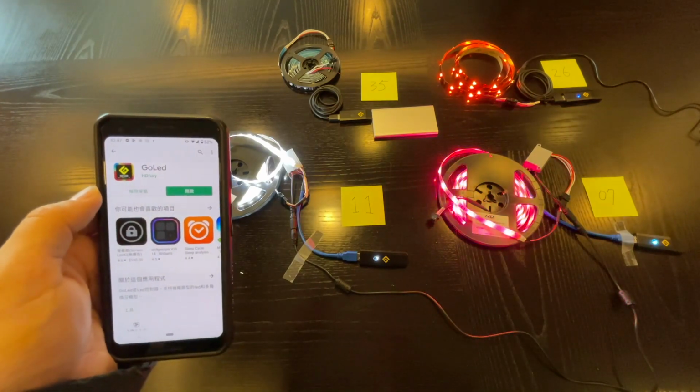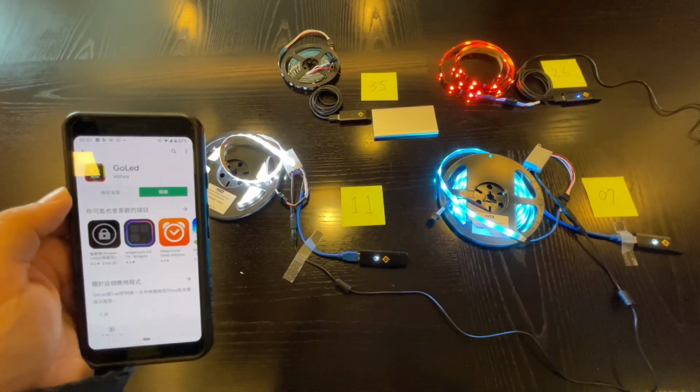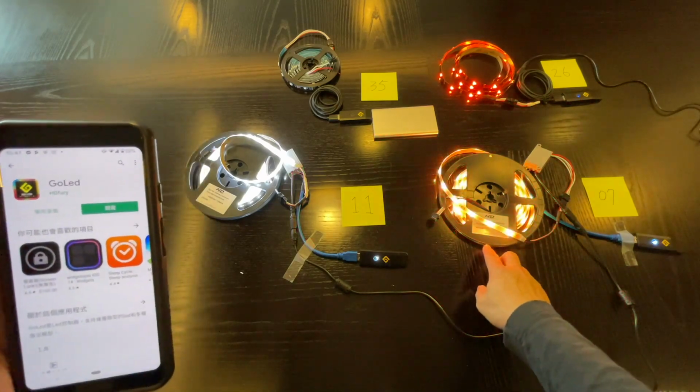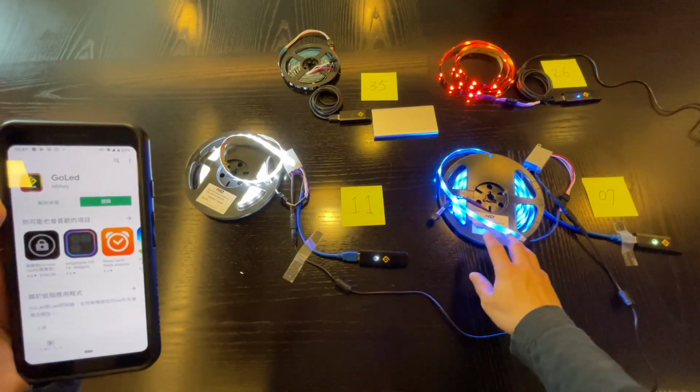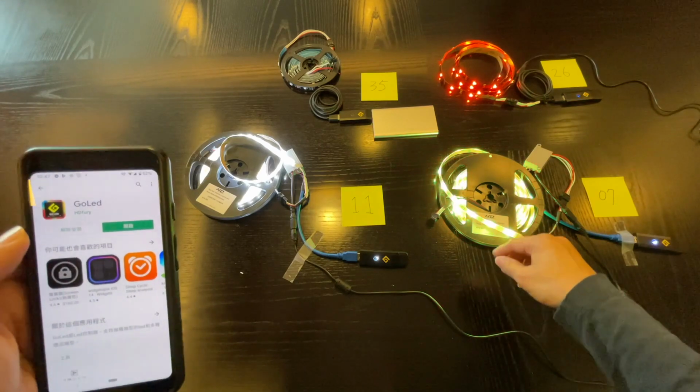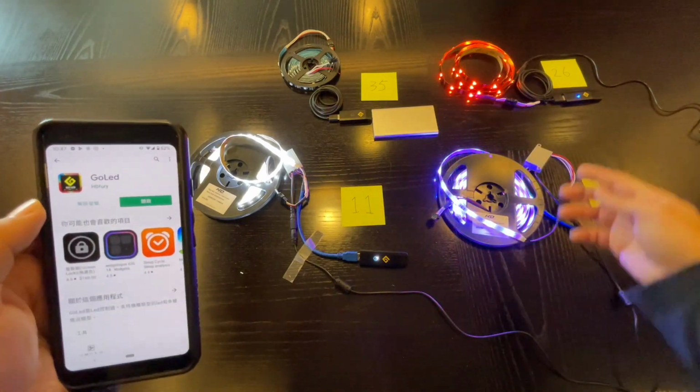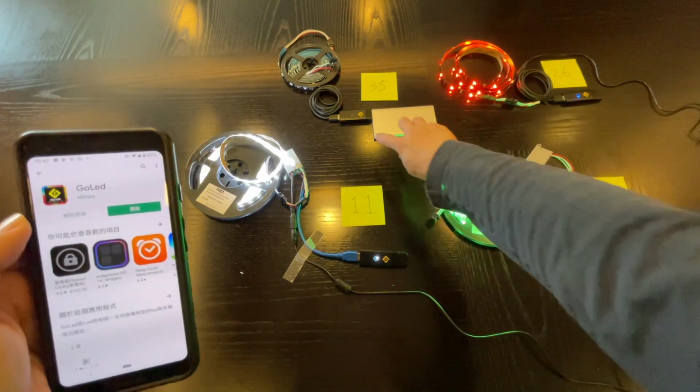Our GoLED supports 3 types of LED strip. It's group control, so all colors are the same. And we also have pixel control.